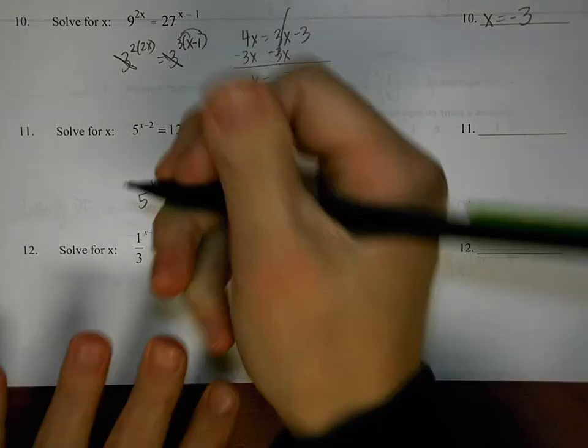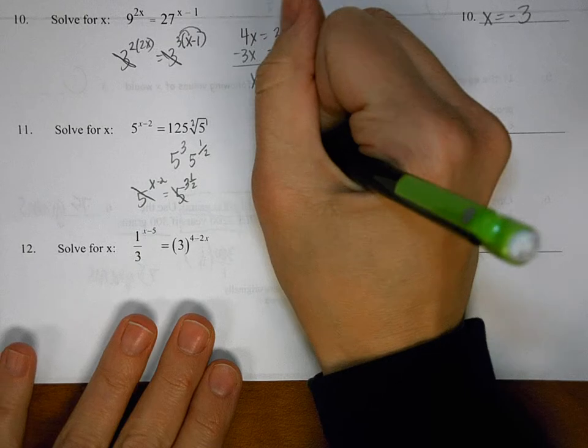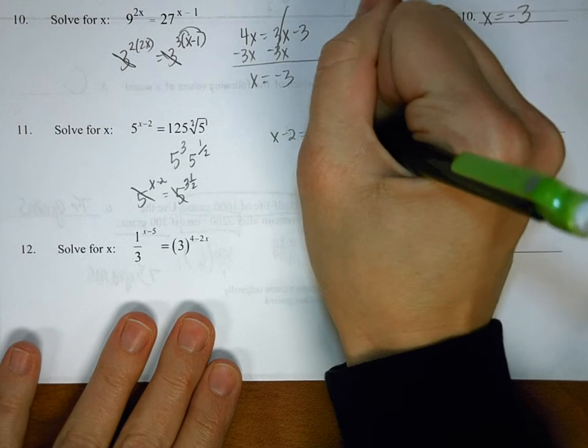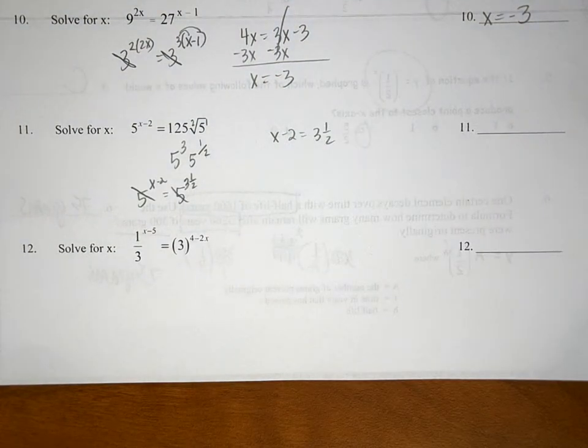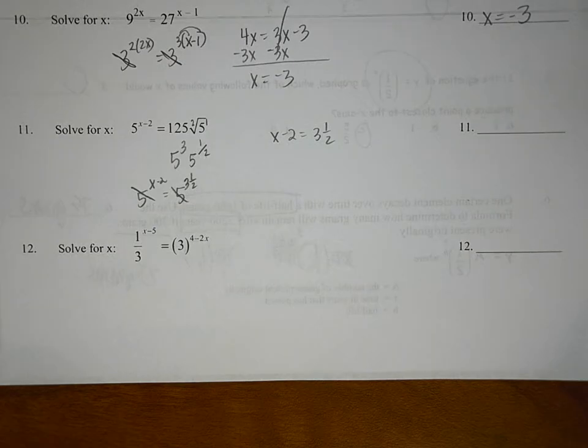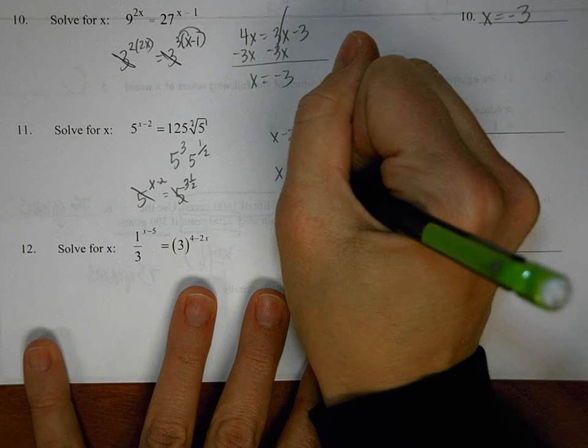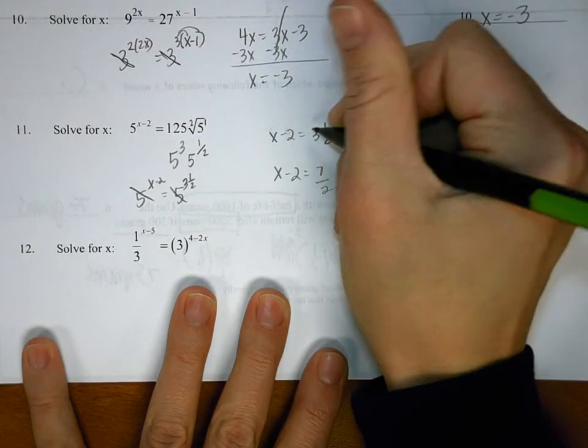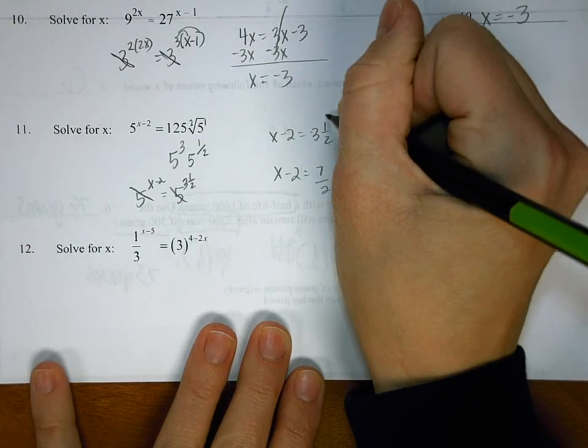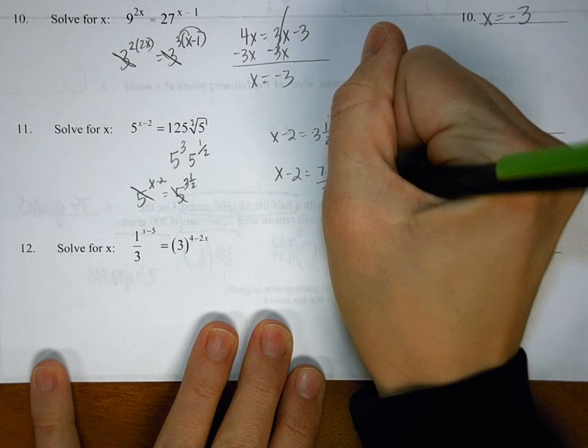So now I can drop these bases. So I have x minus 2 equals 3.5. But I would change 3.5 to 7 over 2, because 3 times 2 is 6, plus 1 is 7, so I write that as 7 over 2.